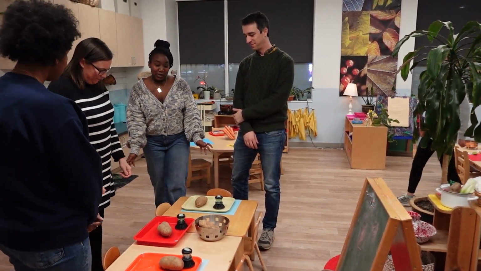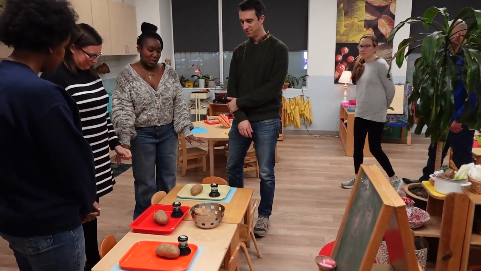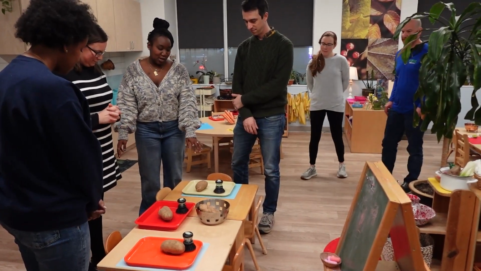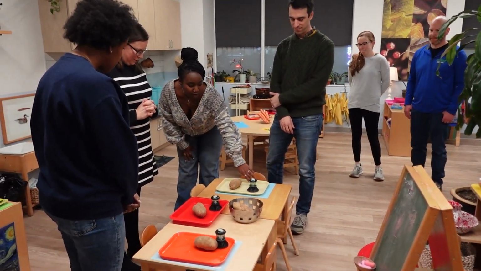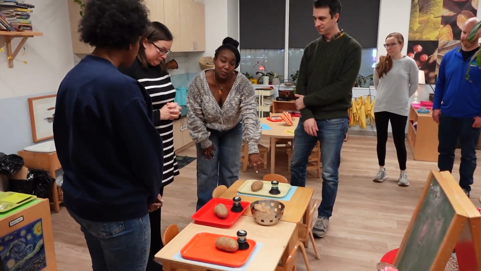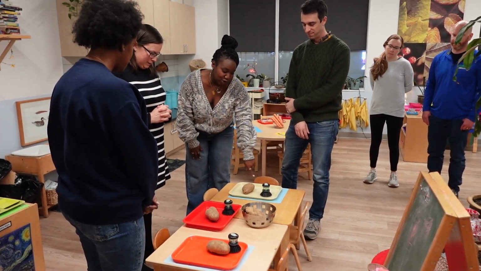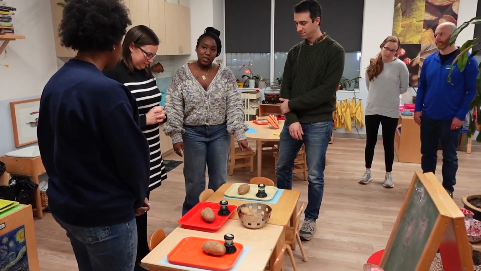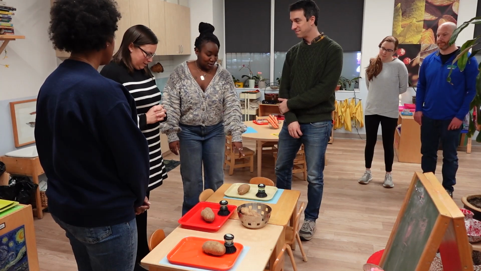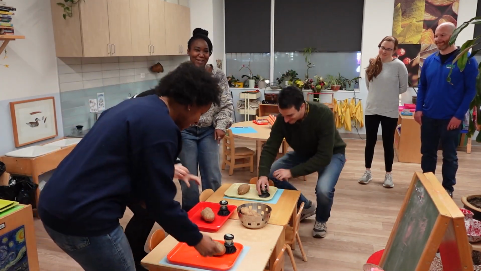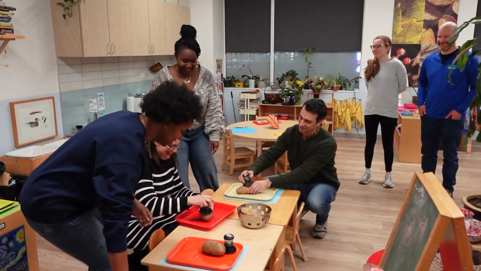So first up, we will scrub the potatoes. These are our scrub brushes, and they do hold water in them, but as you can see, the water's coming out. But it's fine, because you just take the water from the tray, and you can scrub your potato to clean it. So, everyone can pick up the scrub brushes.